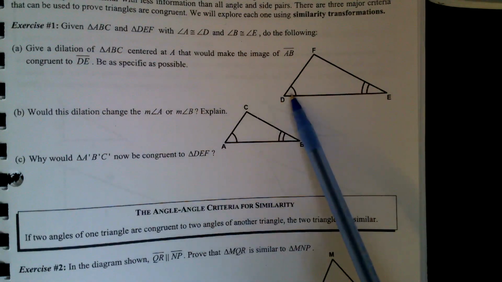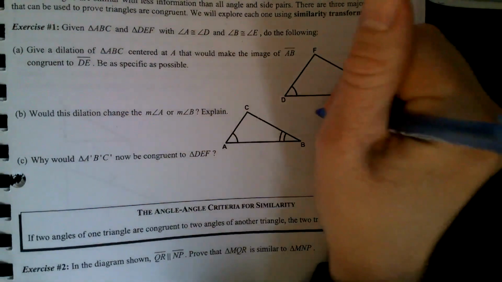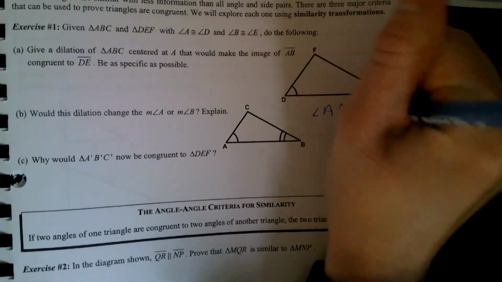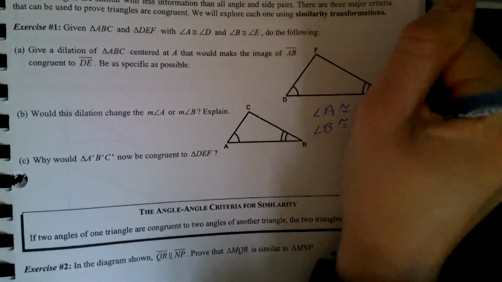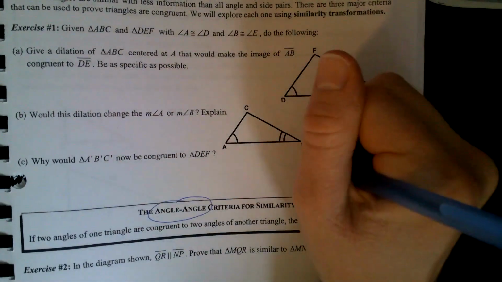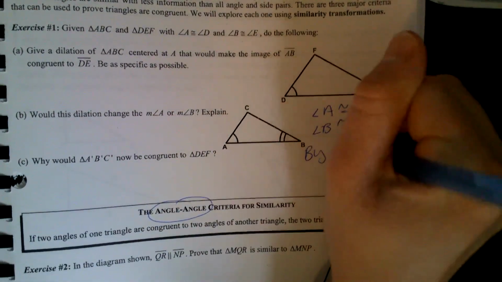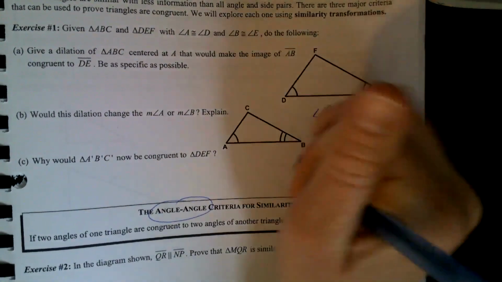Angle A is congruent to angle D and angle B is congruent to angle E. Now, since we know that angle A is congruent to angle D, angle B is congruent to angle E, we can use our angle-angle to say that these two triangles are similar.